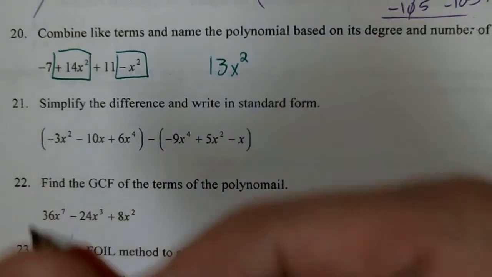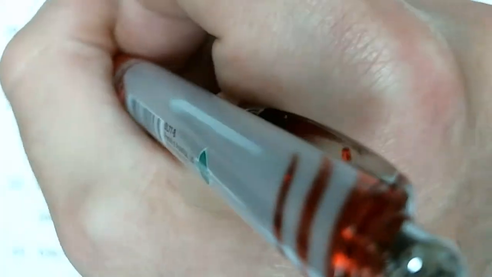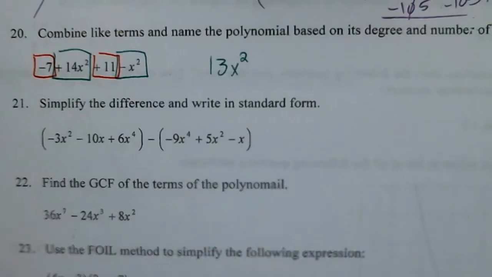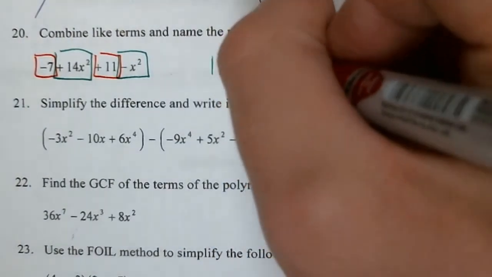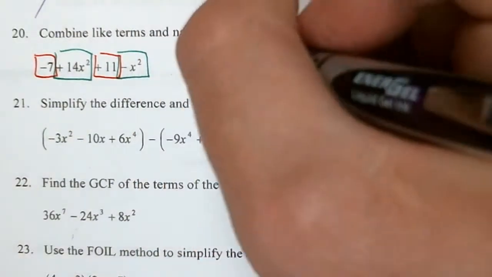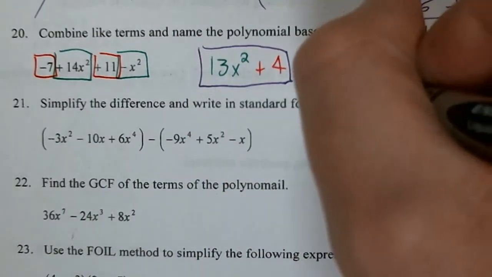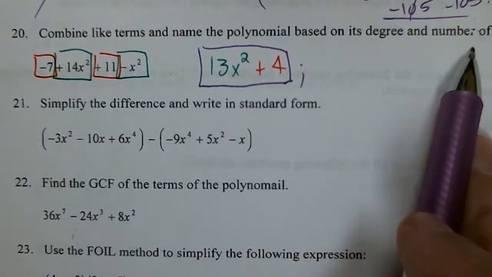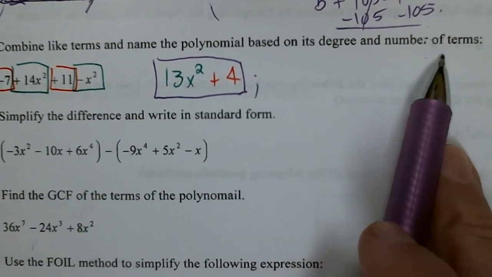Do I have any x's? No. I have negative 7 and 11, so you just combine your constants there. 7 minus 11 is plus 4. Okay, so my final expression is 13x squared plus 4. Then it says, name it based on its degree and number of terms.